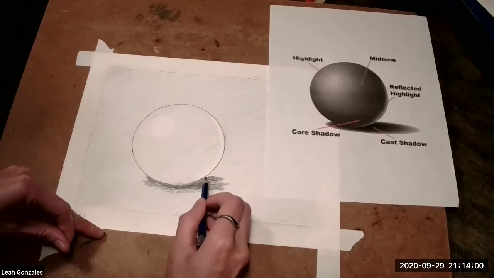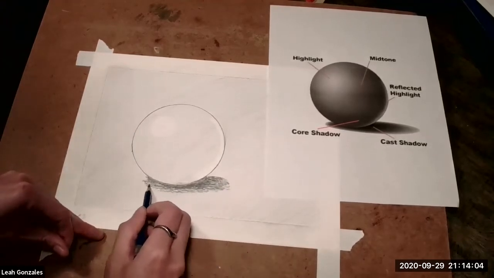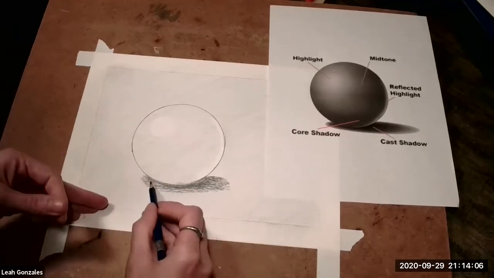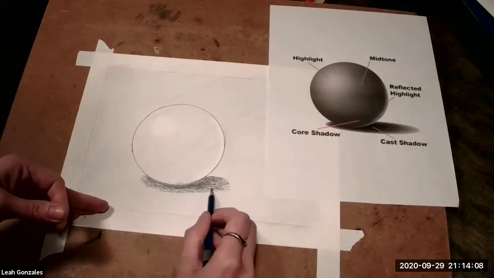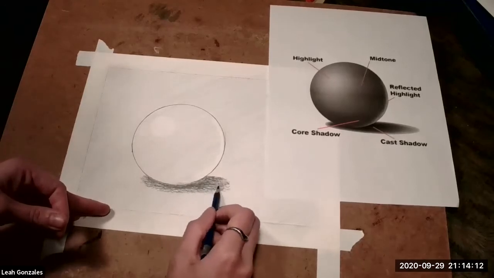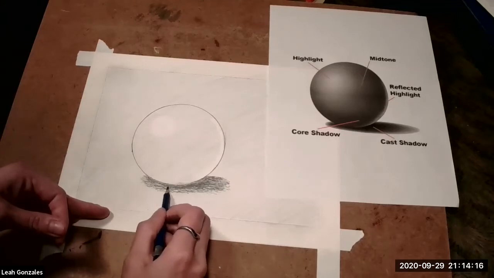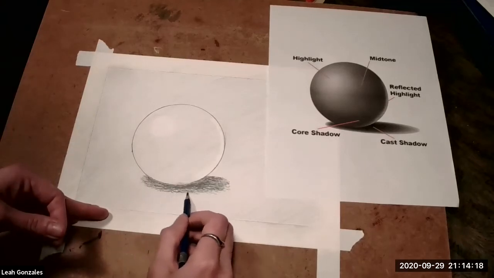Yeah, so this demonstration is just here for you to get acclimated with how using graphite or lead really works, to get acclimated to blending and to really trying to create more than just 9 of those values of gray.